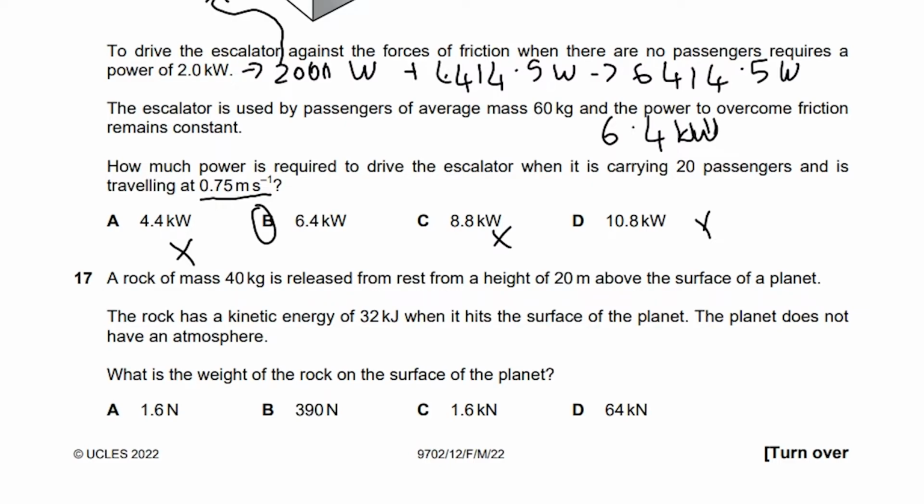Now, since the planet does not have an atmosphere, this means that there are no resistive forces acting, and there is no air resistance. There is a vacuum, and they're telling us that the rock is released from a height of 20 meter, and when it reaches the bottom, the kinetic energy is 32,000 joules. At the top there is gravitational potential energy, GPE, and at the bottom there is kinetic energy, and this GPE is entirely converted to kinetic energy. Since there is no atmosphere, there are no resistive forces. This means that 32,000 is equal to the gravitational potential energy.